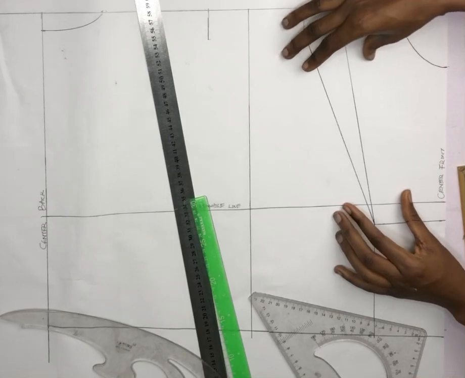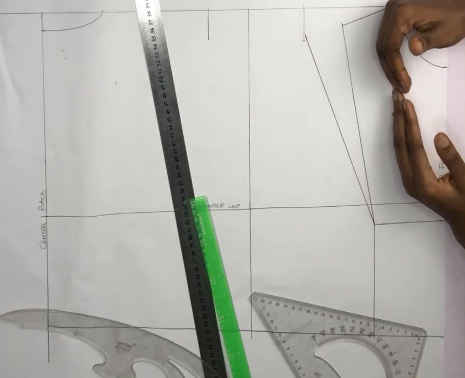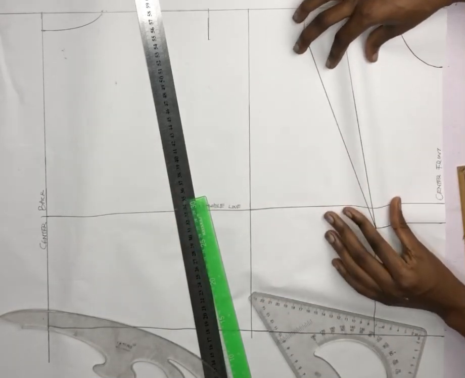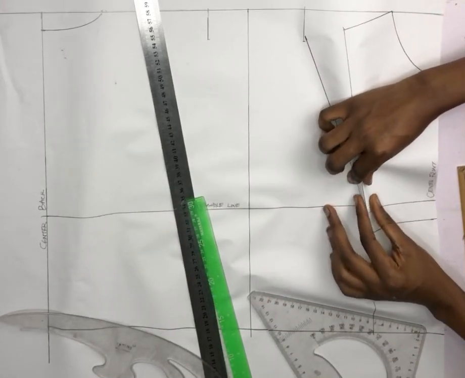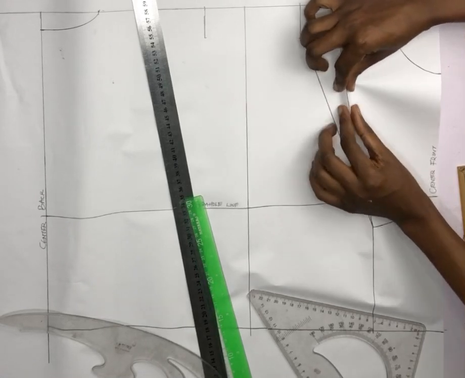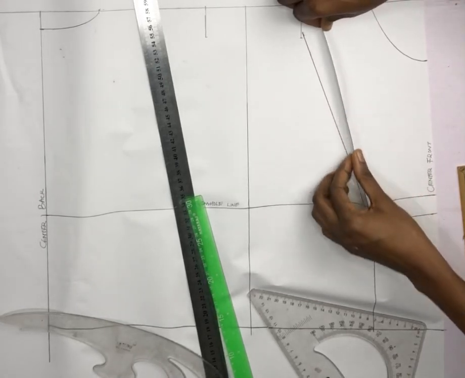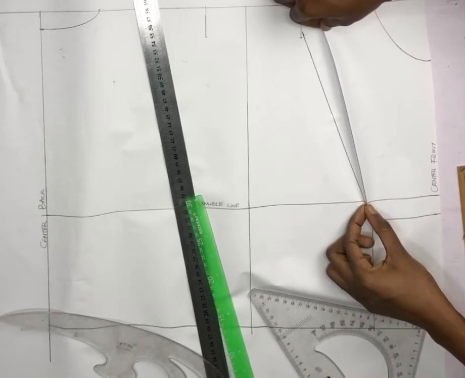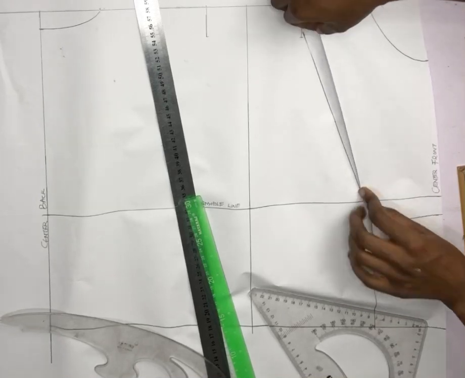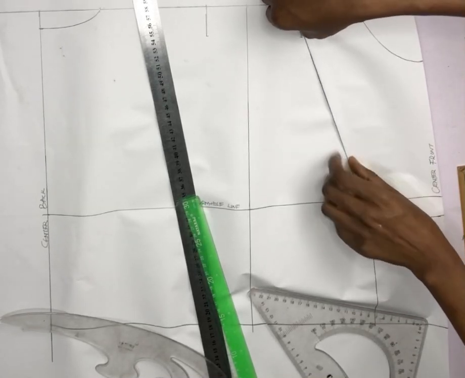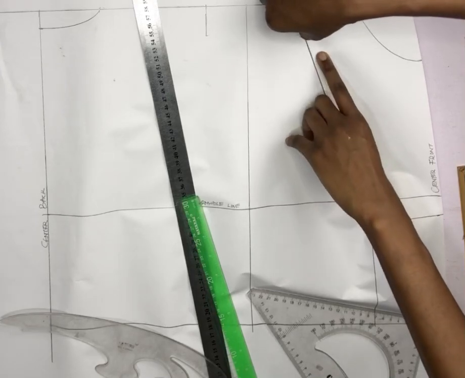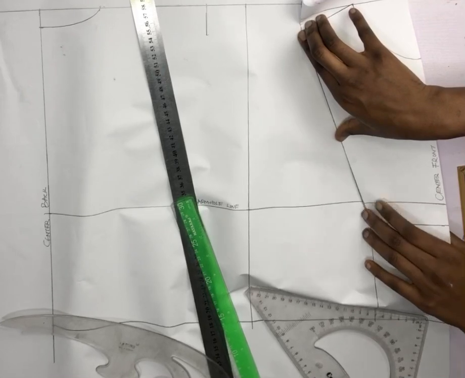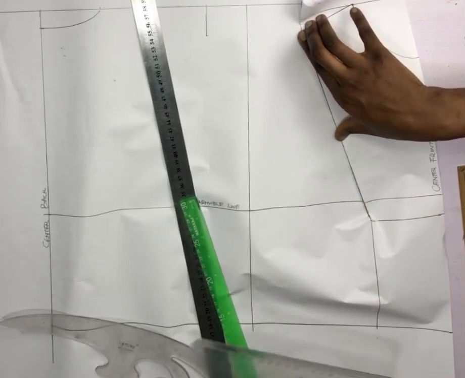To close your dart, all you have to do is fold your paper from front towards the side. If you want to fold the paper, make sure you hold your dart exactly on the line that you have drawn on the dart leg. I'm going to do another video for people who already draft patterns but do not want to fold their paper to blend the darts. This process we are doing is called blending. So we want to blend the dart to have a dart head.